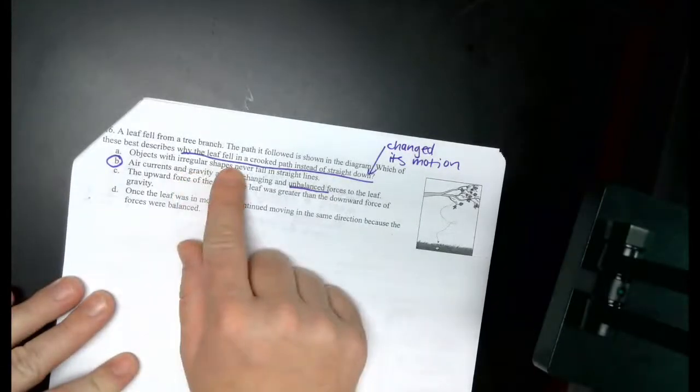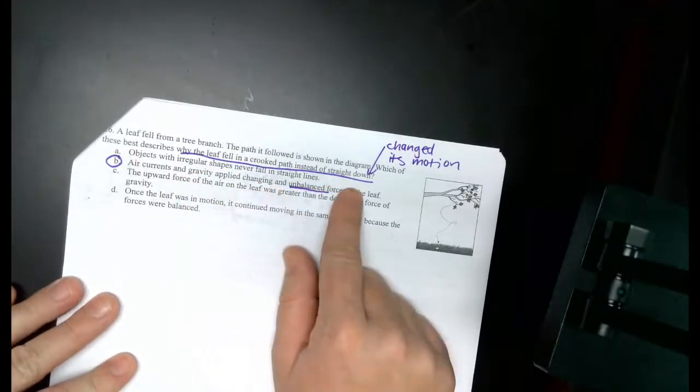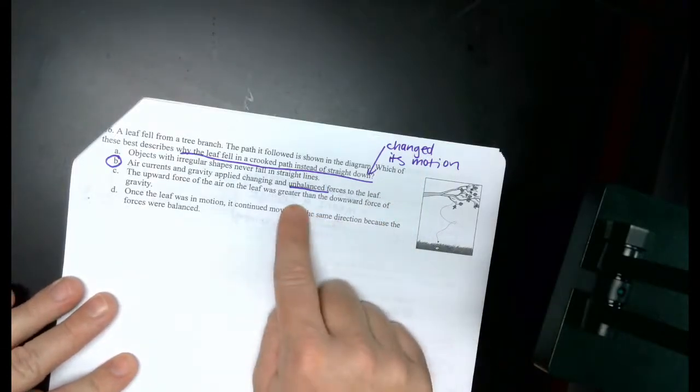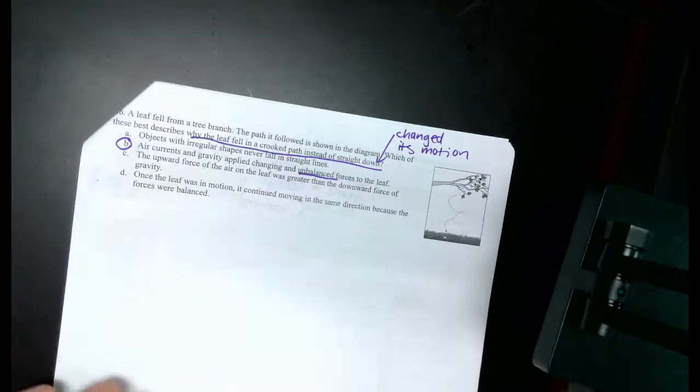And we see the same thing in the next question. Why does the leaf fall in a crooked path rather than straight down? Why is it changing its motion? We need to really key in on that change in motion. We're going to look for an answer choice: air currents and gravity applied changing and unbalanced forces to the leaf.